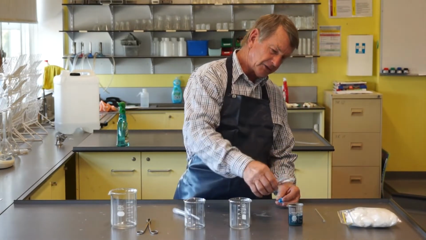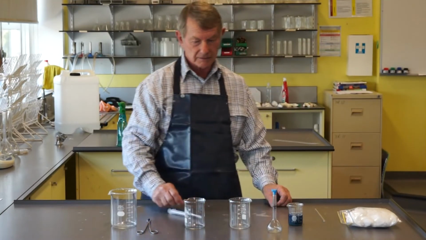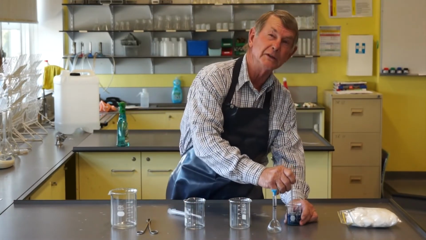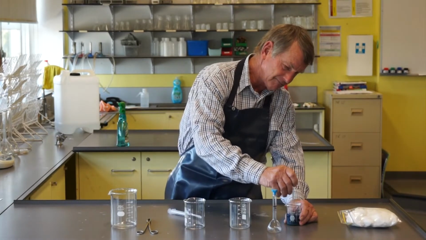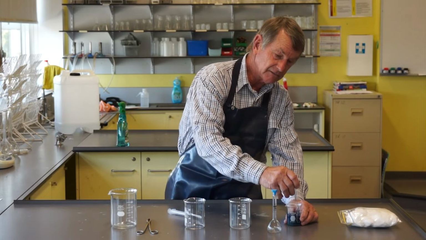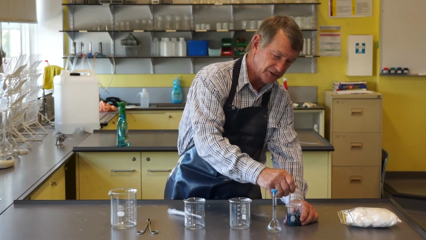Ammonia is also a naturally occurring chemical. You'll find it comes off horse manure, off urea deposits in nature, and it gives off a bit of a pungent smell, a pungent odour.